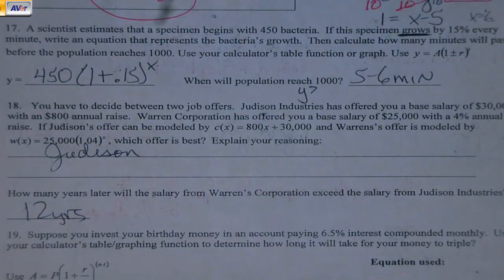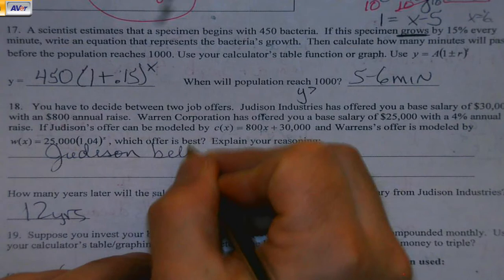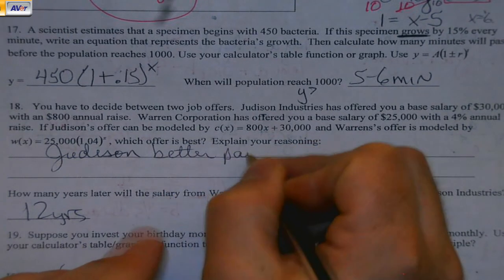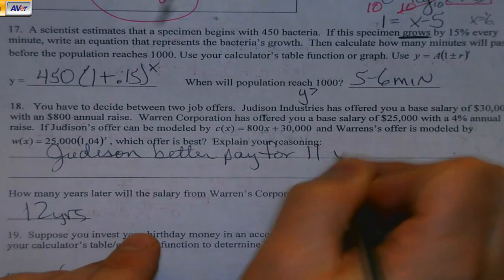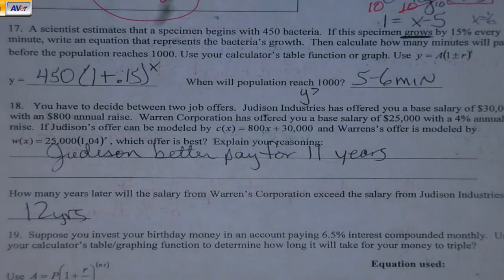Okay, explain your reasoning. It could be anything as simple as better pay for 11 years. Okay, you can't just say because it makes more money. That doesn't make more money now, 50 years from now. When? I just need some more information.